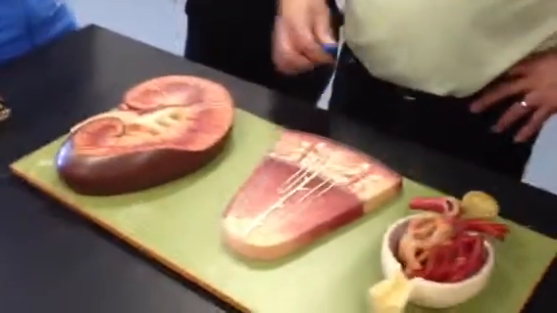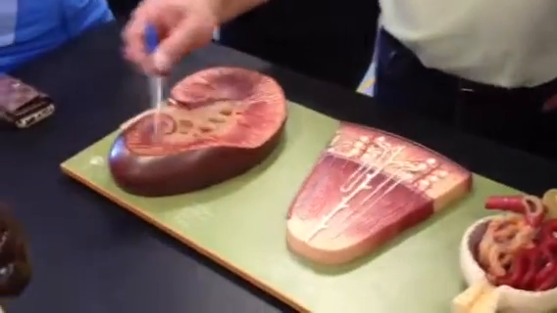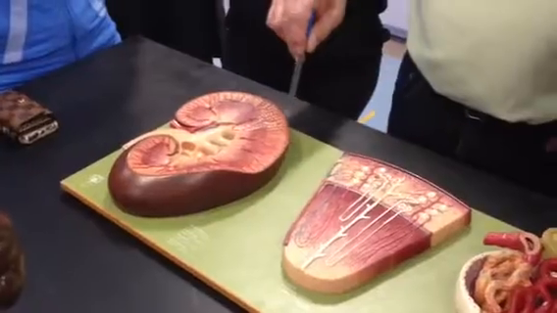Gross anatomy of the kidney. Here you have the outer layer, this dark layer here, which is called the capsule.